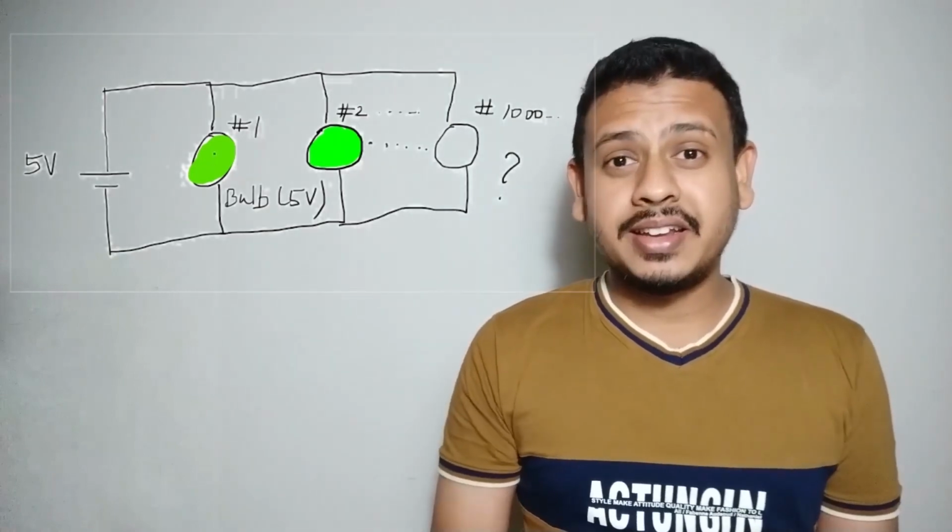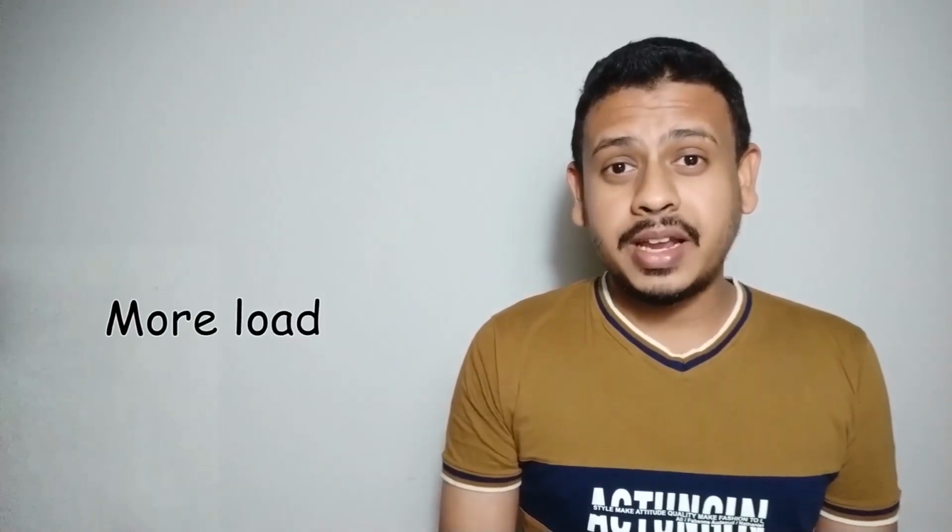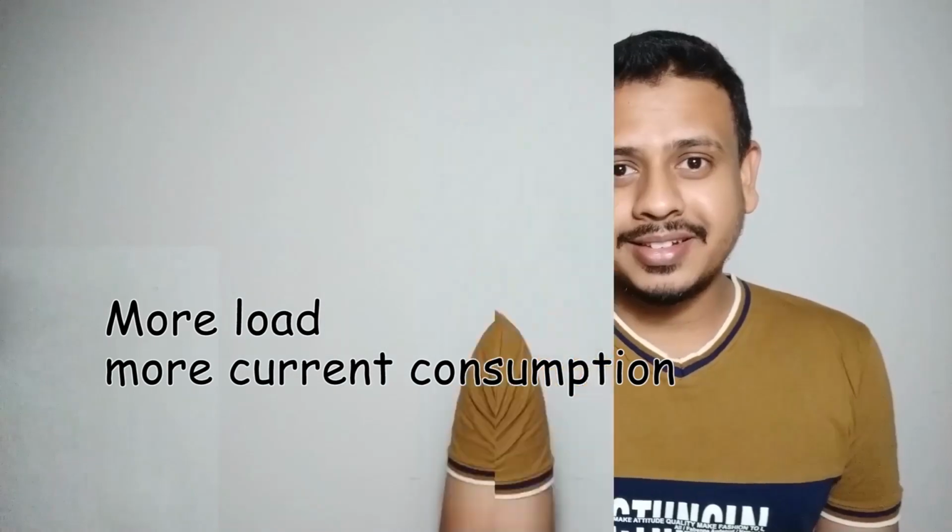You need to understand that adding more load to the power supply increases the power consumption. Are we missing something? We have a 5-volt power supply and we have a load which operates at 5 volts. But we are not sure how many loads this power supply can operate. I think we are missing some details. This is because the power supply is characterized only in terms of its output voltage, and it needs a few more parameters in order to completely characterize the full performance.